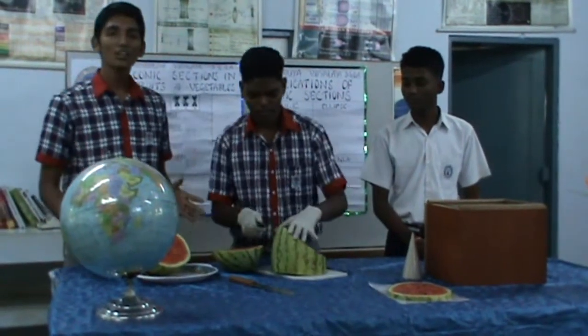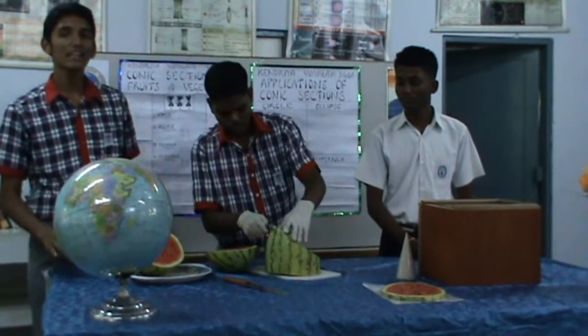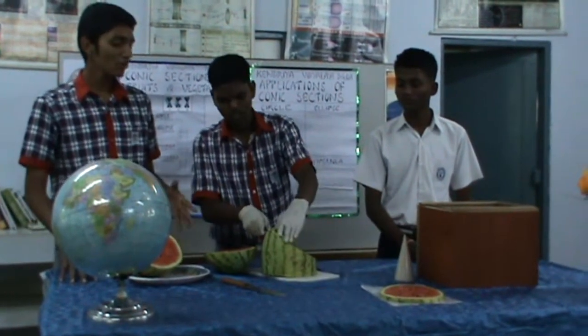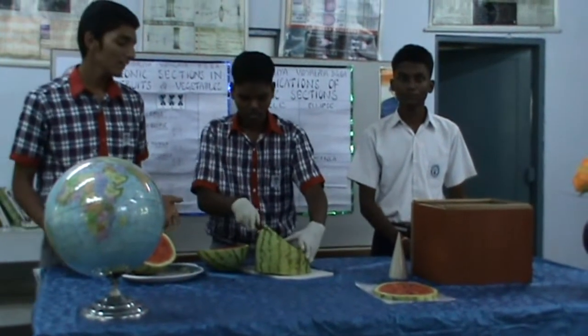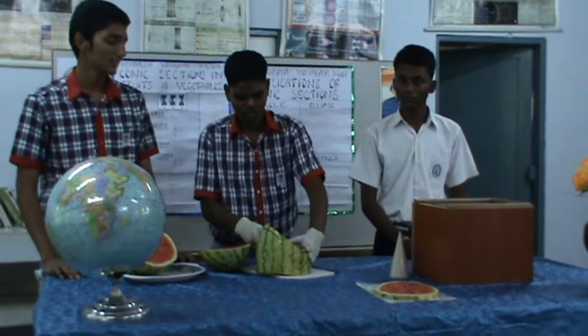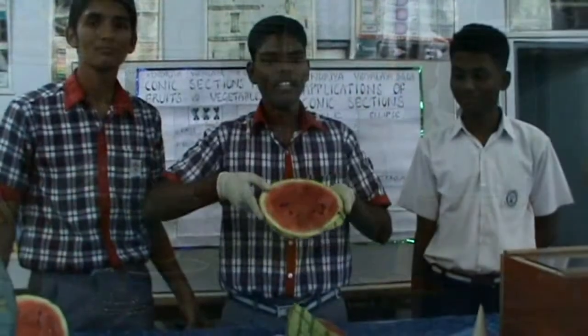Actually, first we thought to buy this watermelon only for eating purposes, but we also knew that it has great mathematical ability, and we can use it to express this. Wow, how beautiful! We got an ellipse.